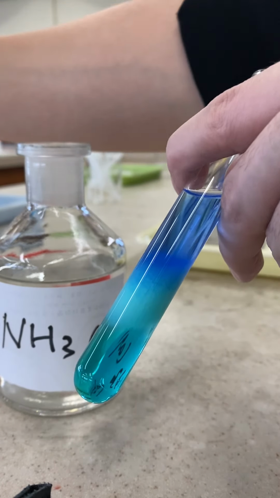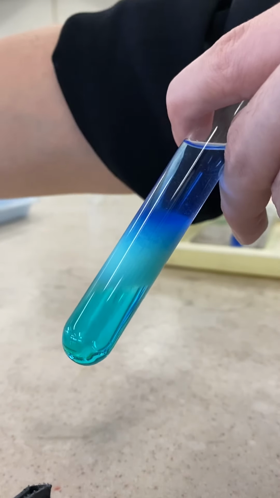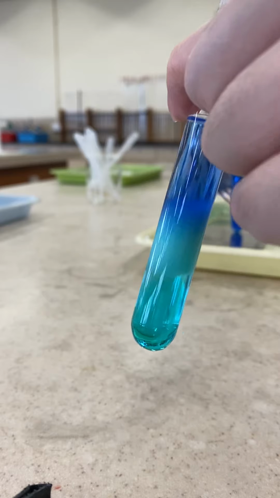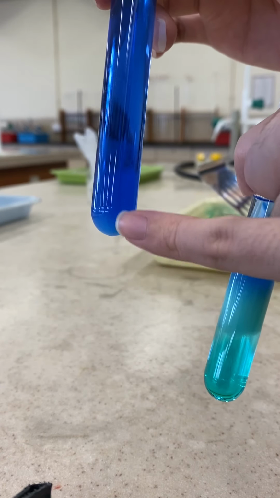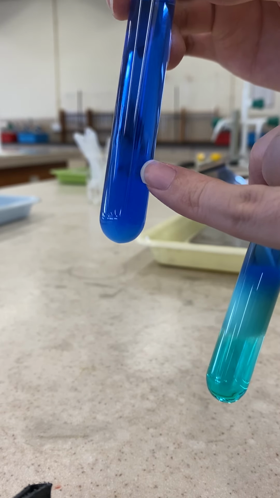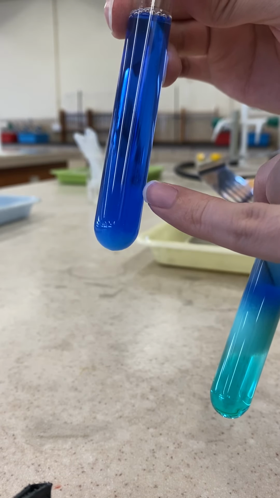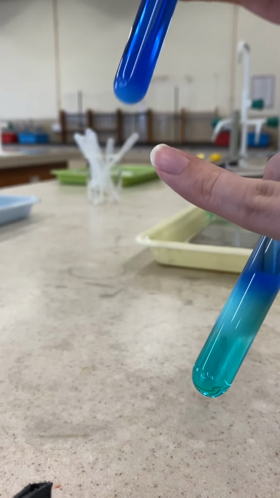Maybe I stop here. What you can observe is again the deep blue solution. You see that? It is actually the same result as the first part of the experiment. Originally a blue solution, then the formation of some precipitate or pale blue solid, and after you add enough ammonia, it turns into a deep blue solution.